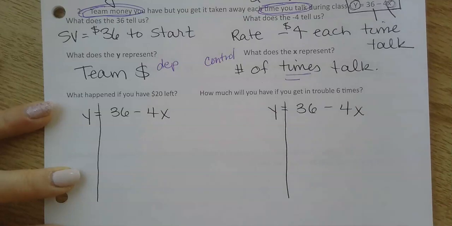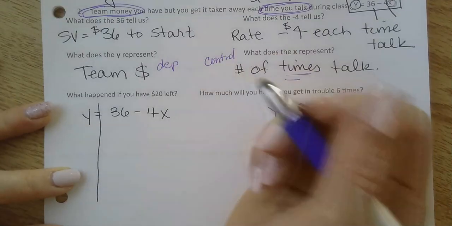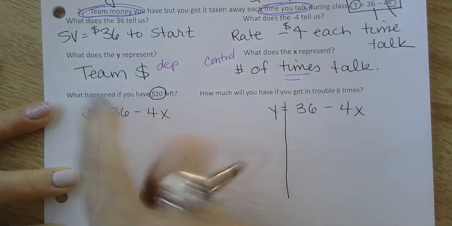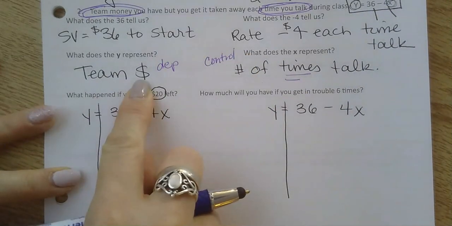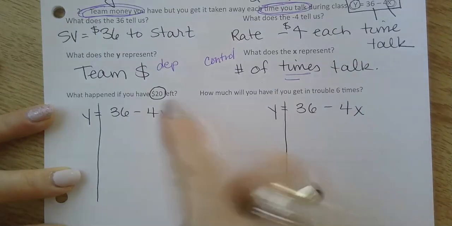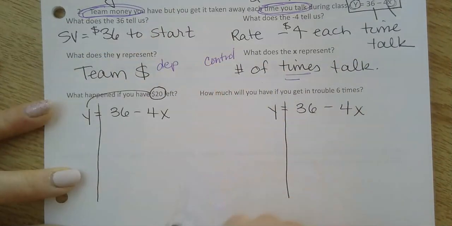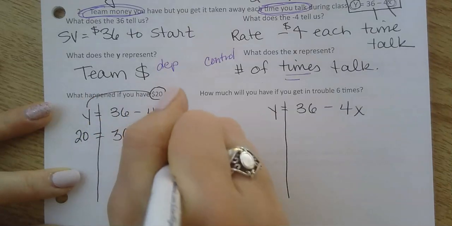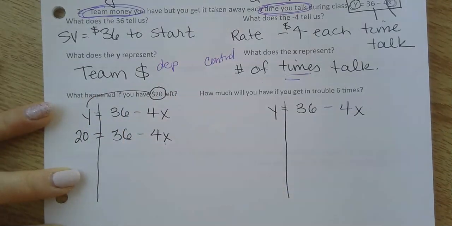Okay, what happened if you have $20 left? Well, I'm going to figure out where to plug this 20 in. Does it go in for y, money, or x, times? Well, that's money. So put it in for y. 20 equals 36 minus 4x. And now I'm trying to solve for x. Okay, I'm going to stop there.